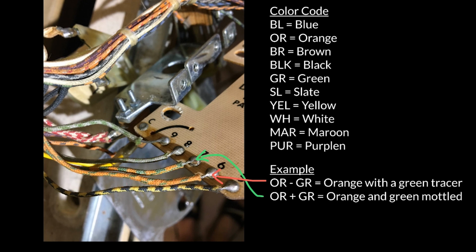And when looking at schematics, look around the perimeter of the schematics. There's a lot of good information, abbreviations and such that will help you with the schematics.